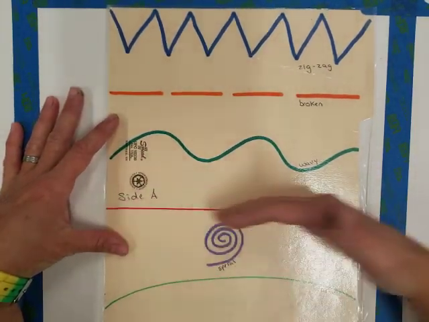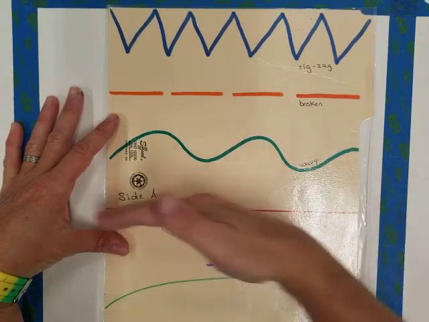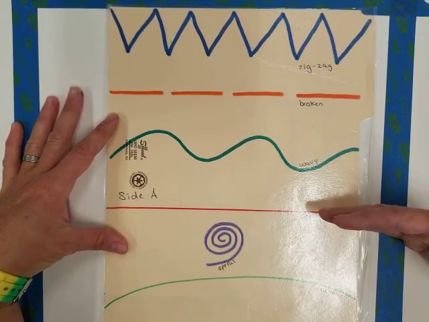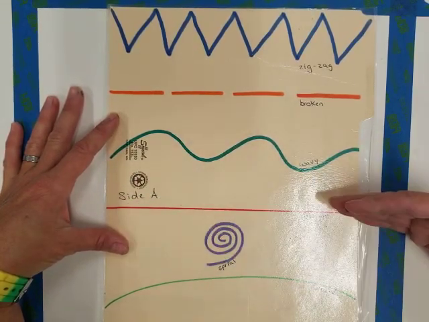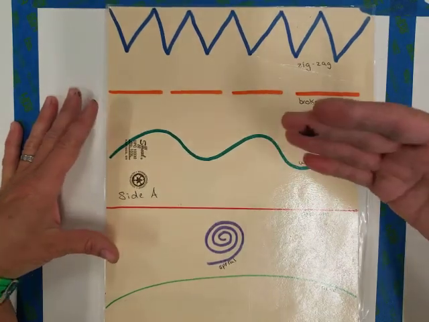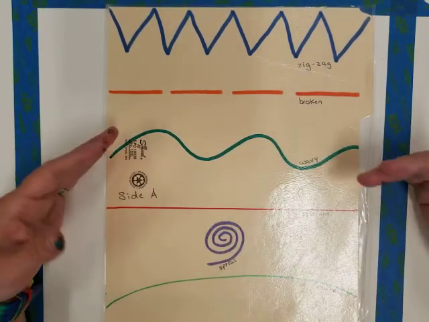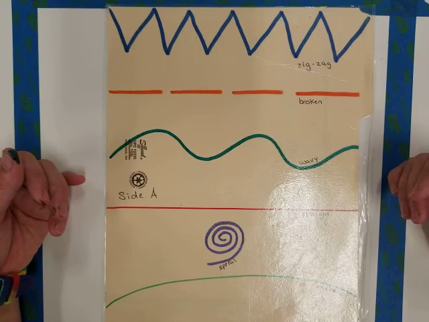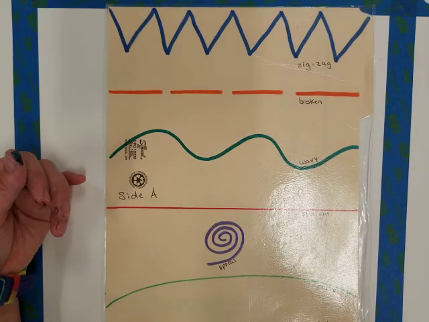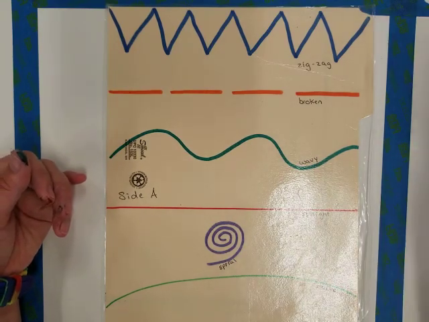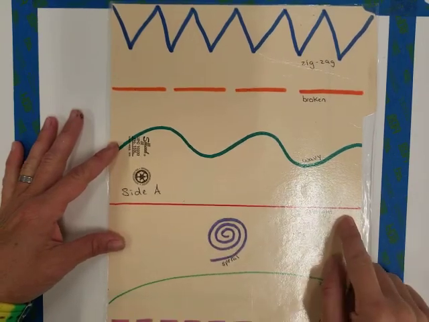We have straight, which is also called horizontal. It's also like the horizon line, and the horizon line is where the sky and the ground meet. Now, when you look out at the horizon, there's not an actual line, but it's an implied line. So it's a straight line, horizon line.